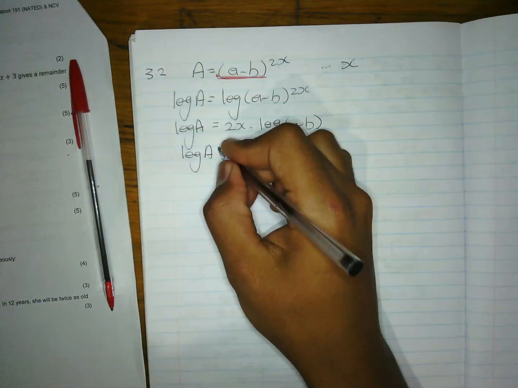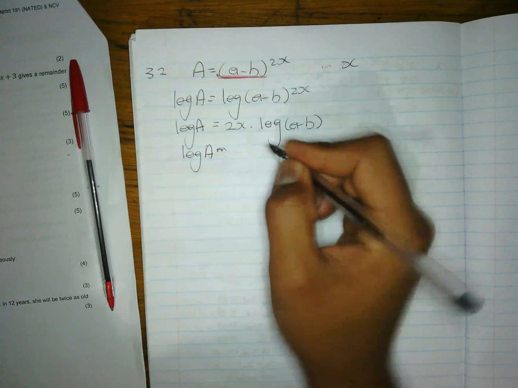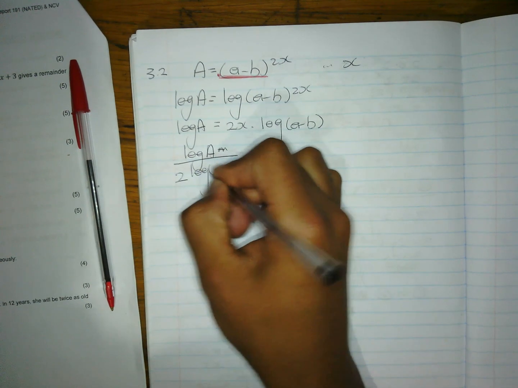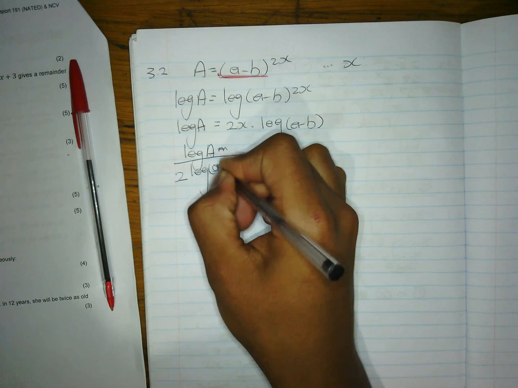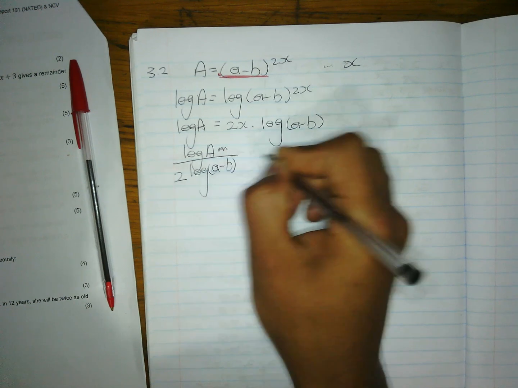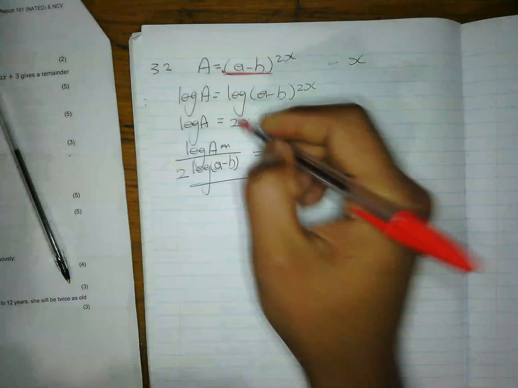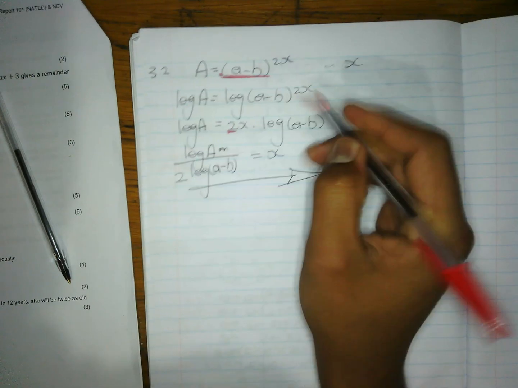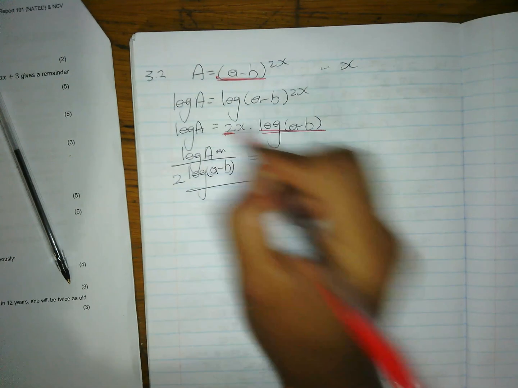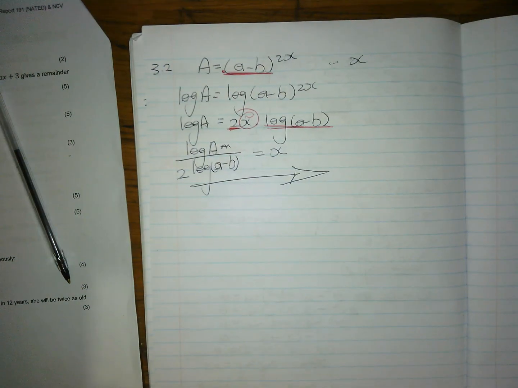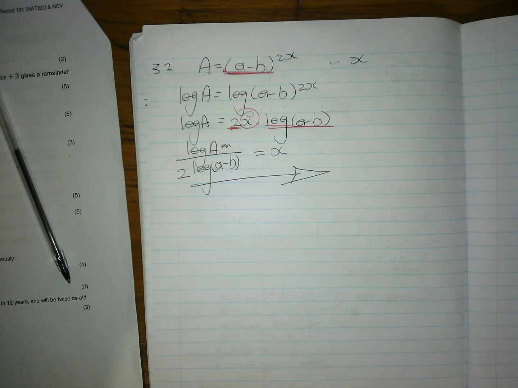To get my x alone, what I have to do is divide with anything that is not my x. And then I'm finished. You divide with anything that's not your x. Does it make sense? Very, very simple. Lovely.